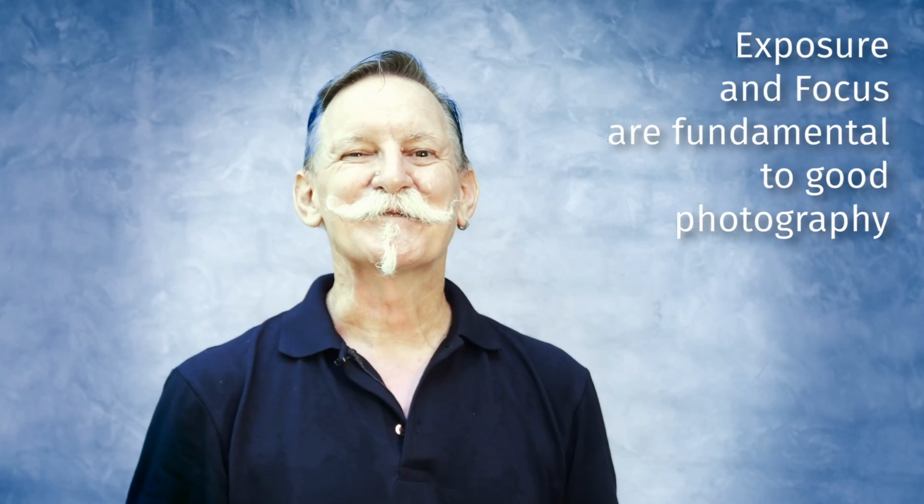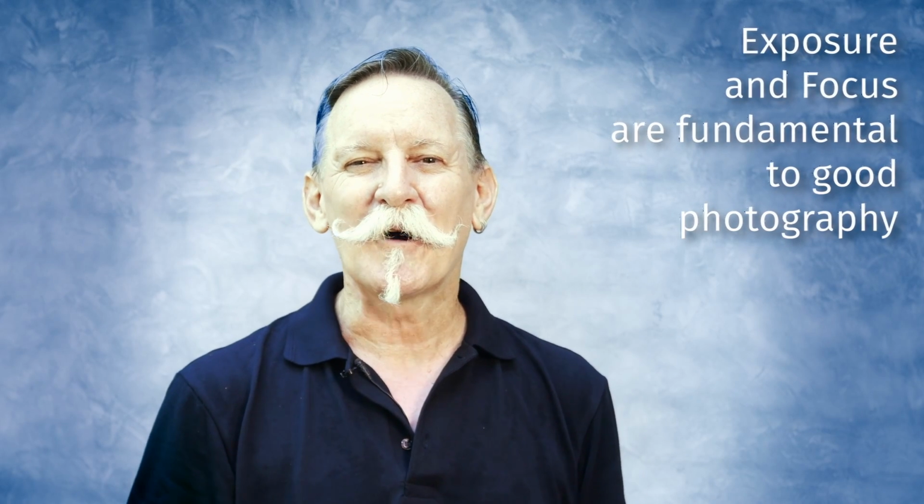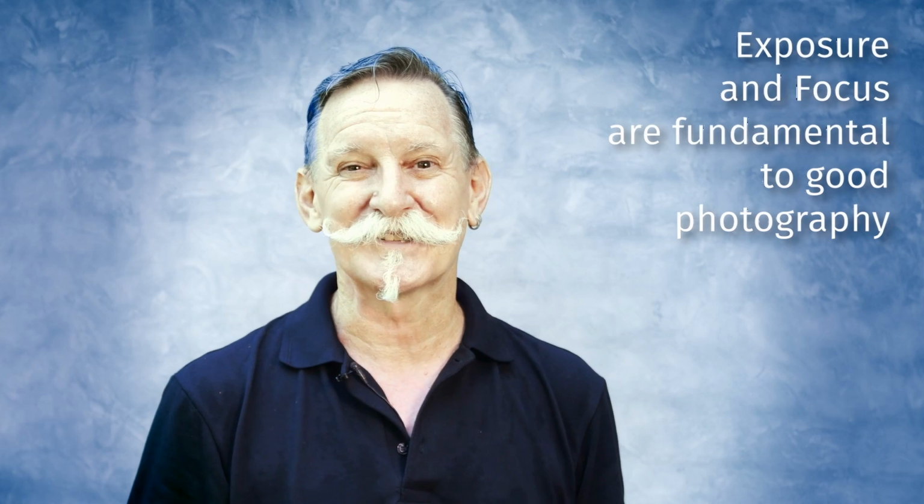Focusing can be automatic or manual, and you can manage various aspects of how your camera focuses. The choices you make about focusing can depend on whether you're photographing a static subject or a moving one. There are a variety of options for what part of your image to focus on, and you'll learn more about these in upcoming lessons. Exposure and focus are fundamental to good photography, so I'll concentrate quite a lot of my teaching in this course on these topics.